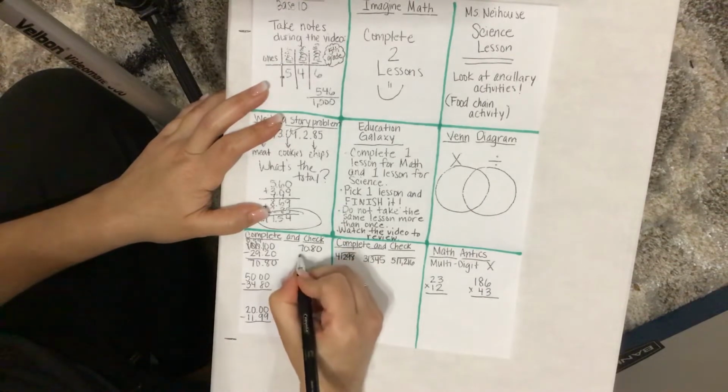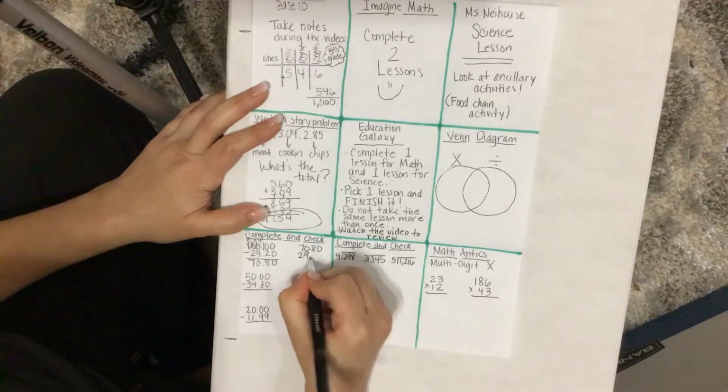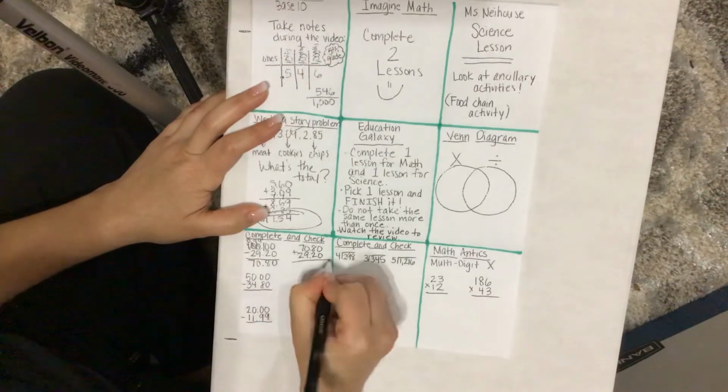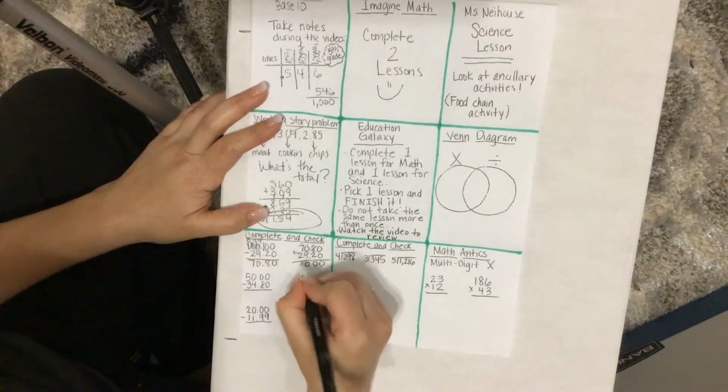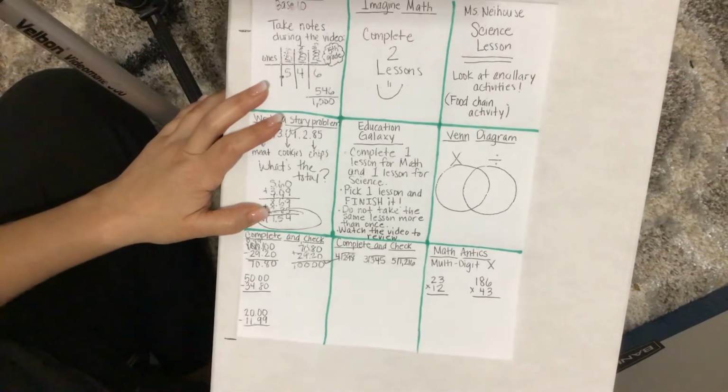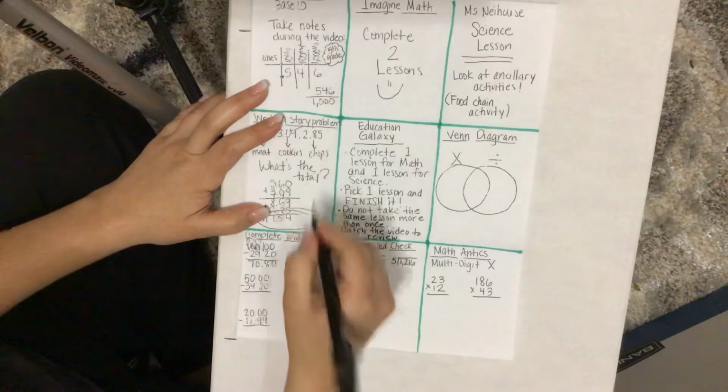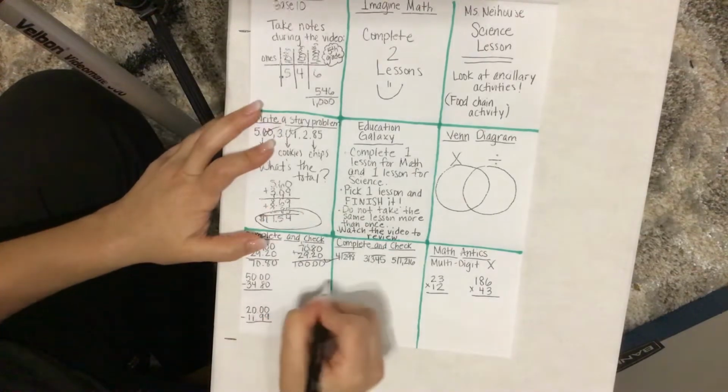But remember, you always need to check. How do you check? You add your answer plus the bottom number. And if you get $100, you got it right. Okay? So you need to make sure and check all of them.